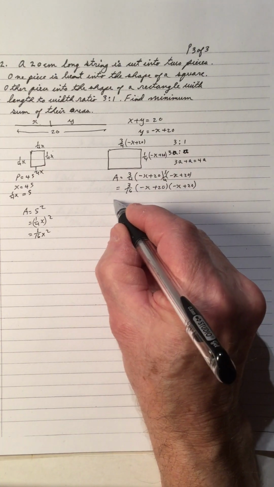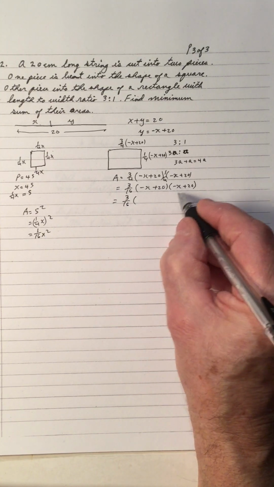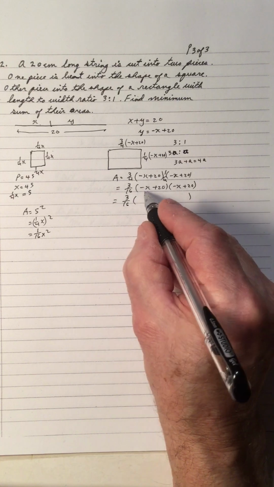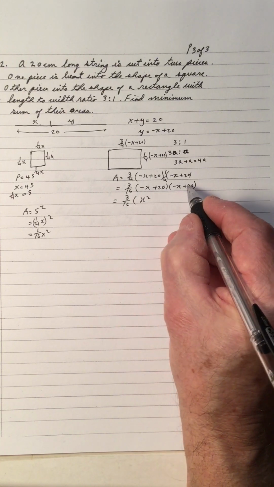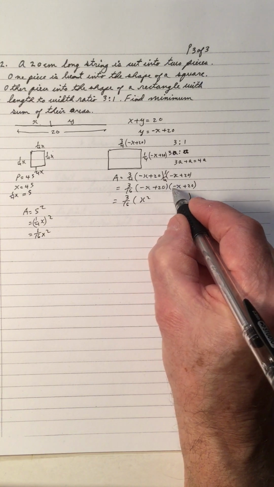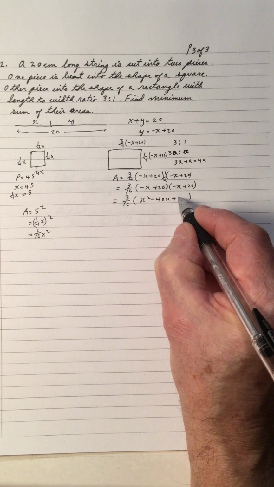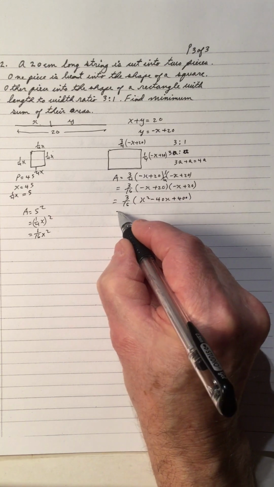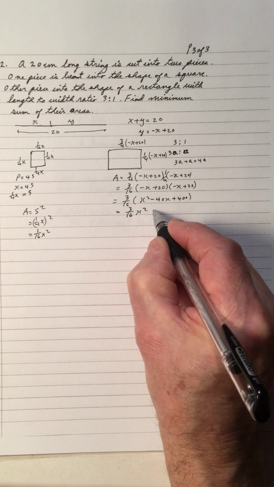And if we expand that out, we get 3/16 and we multiply this out or square it. Negative x times negative x is x squared. That's a negative 20x, and that's a negative 20x, so that's a negative 40x. 20 times 20 is 400. When you multiply that, you get 3/16 x squared.